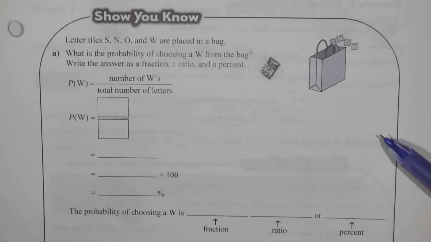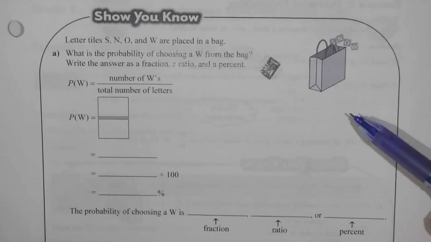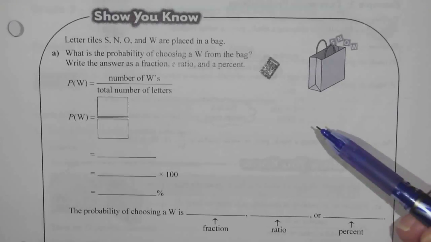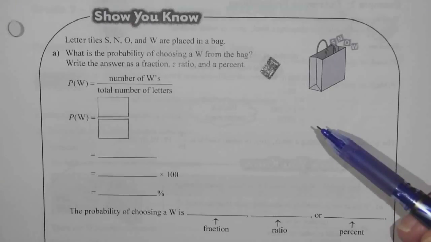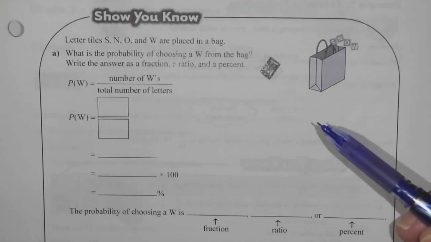So we've got letter tiles S, N, O, and W that are placed into a bag. So we're putting snow in a bag. What is the probability of choosing a W from the bag? Write the answer as a fraction, a ratio, and a percent.